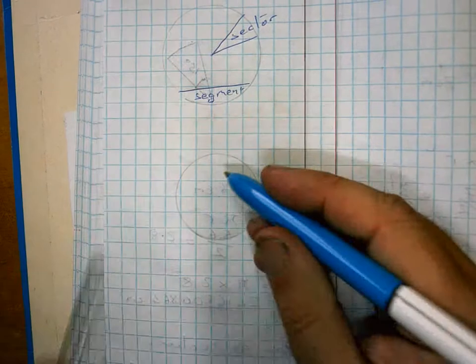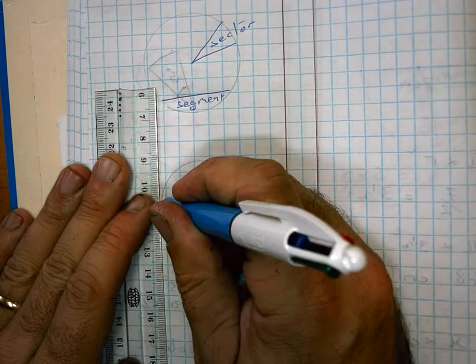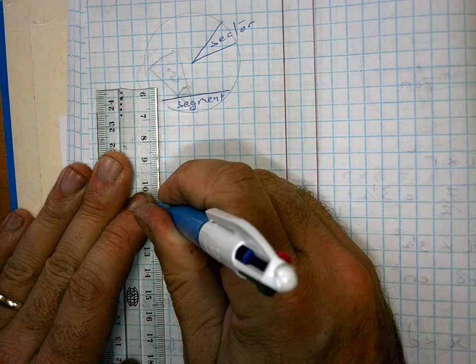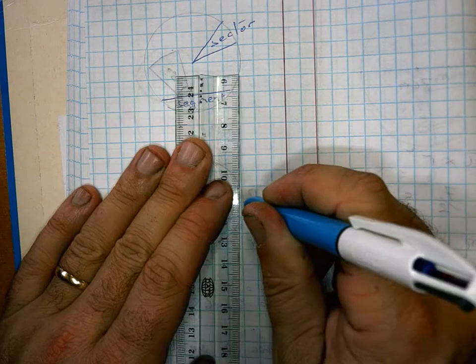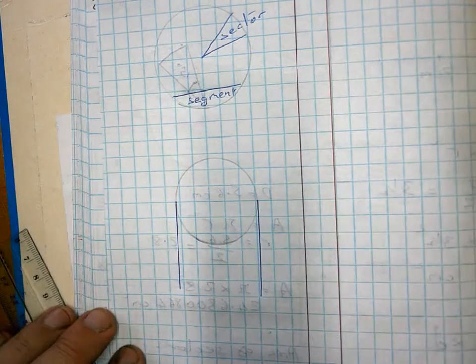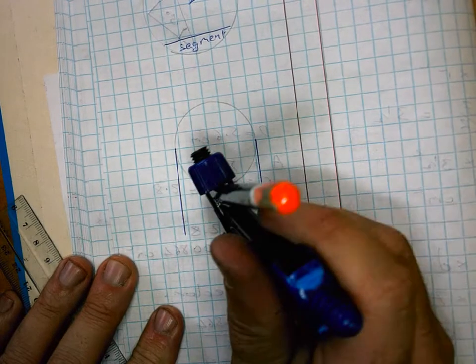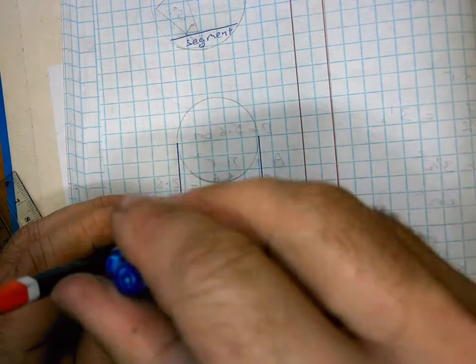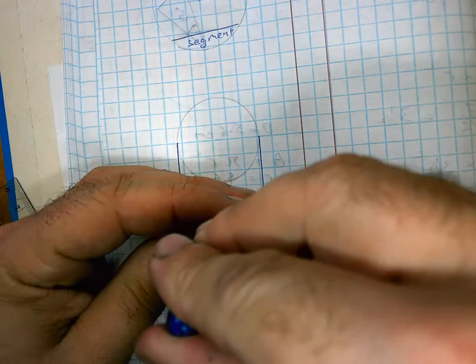So let's just draw ourselves our cylinder. Please just bear with me while I draw it. I think it's worth taking our time. And there we go.